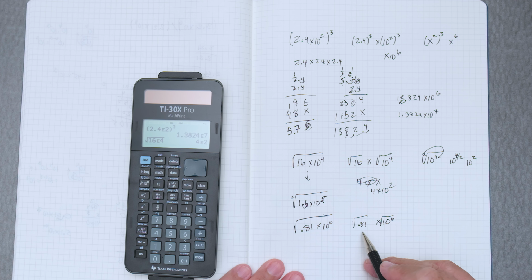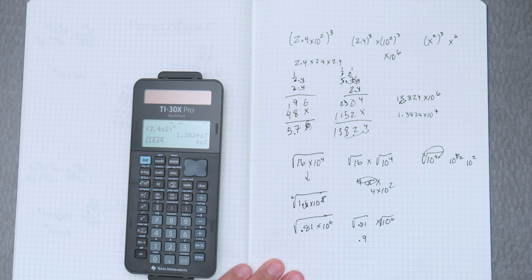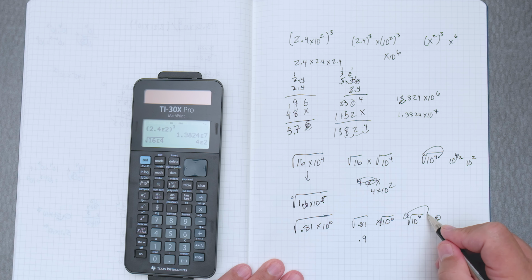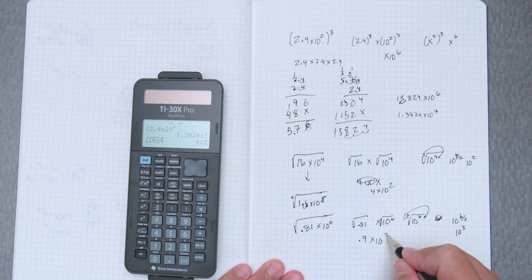The square root of 0.81 is 0.9. It's like the square root of 81. And this one, 10 to the 6, right, square root, an index of 2. This 2 is going to go down here. So 10 to the 6 over 2, 10 to the third. So times 10 to the third.